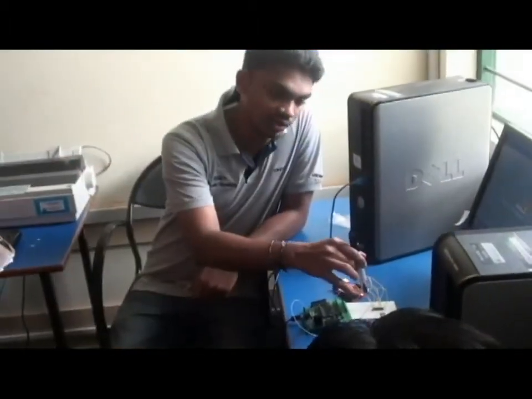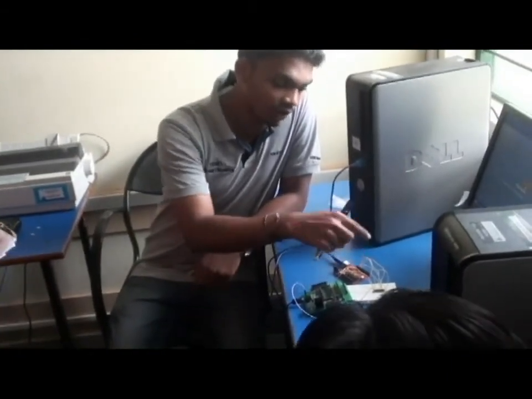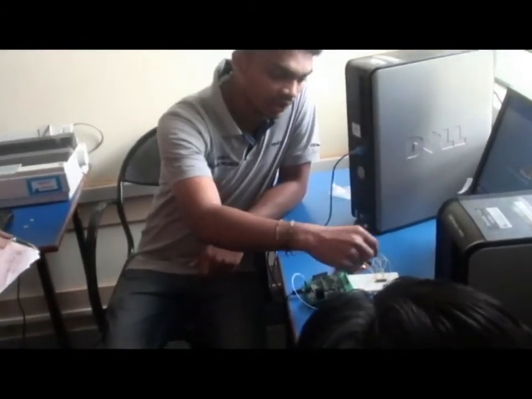This is equivalent to 803 IC. I am providing 4 data input pins to the equivalent of 803. I am taking 4 output pins to the separate port.